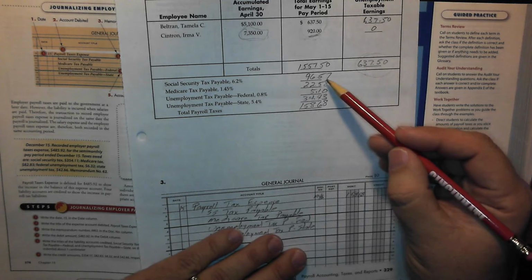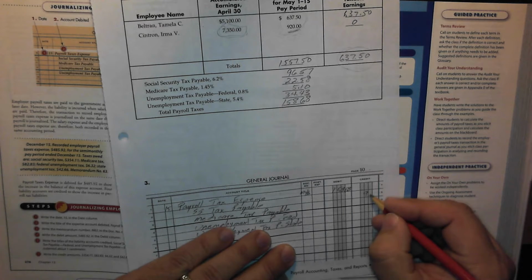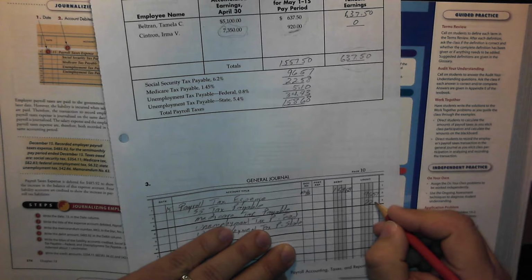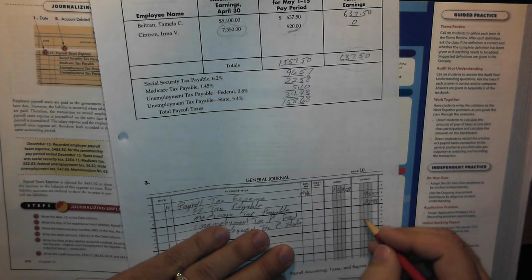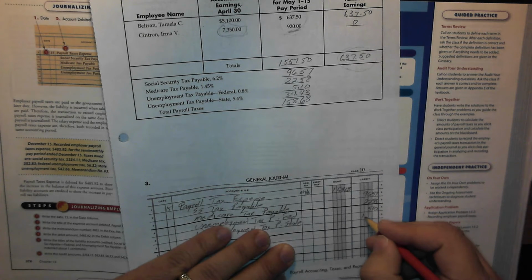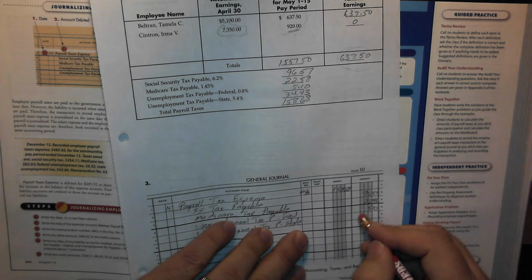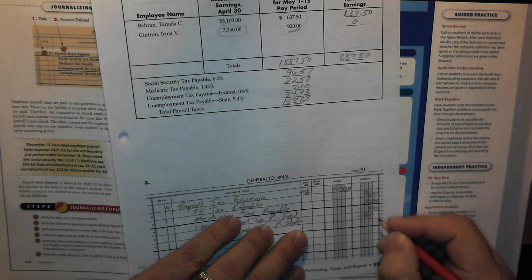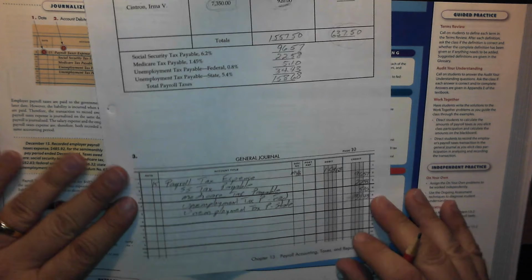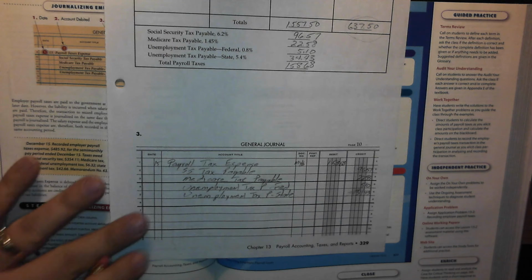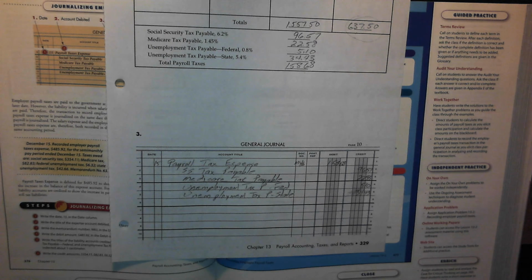So we just go right down the line here. 96.57, 22.58, 5.10, and 34.43. So that's it. Easy peasy. Now do the rest on your own and turn in the worksheets.